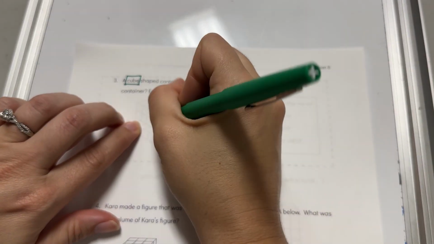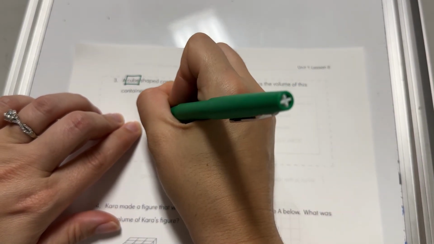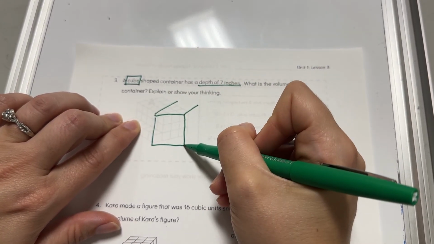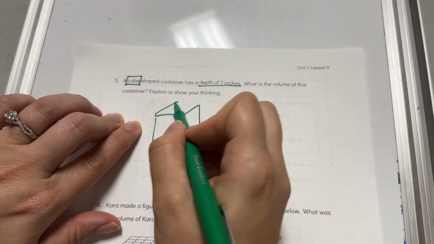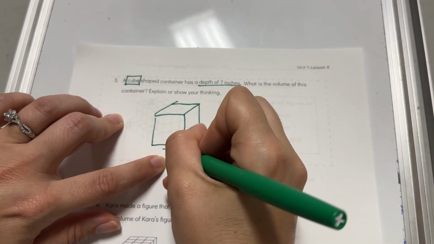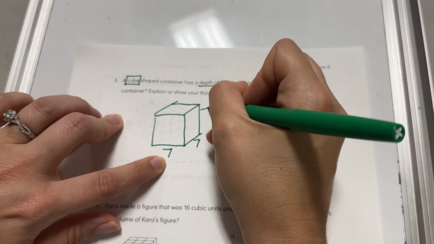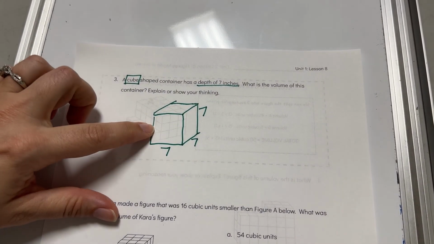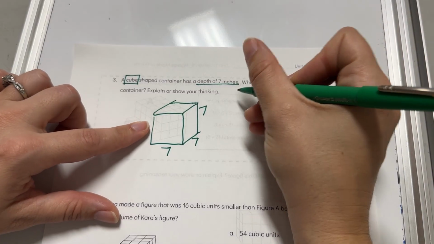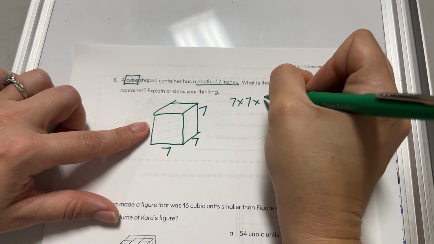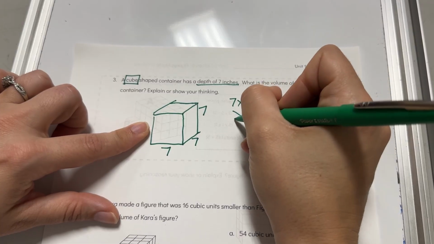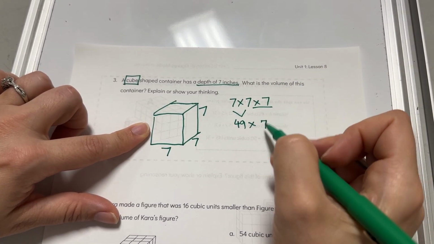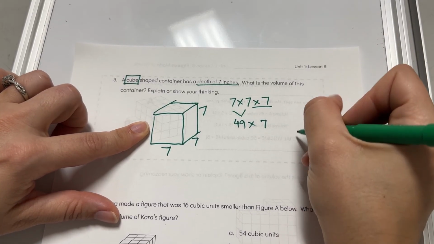And if I know that there's a depth of 7 inches, that means that length is going to be 7. So if I were to draw a picture of this, I would have my cube, which kind of resembles a rectangle here on the front. I'm drawing my sides, and I know that I have 7 as all of my lengths when I'm working with a cube. So let's go ahead and find the volume. 7 times 7 times 7. I know that 7 times 7 is 49, and I'll bring down this third 7 to get 49 times 7. I'll set that up vertically.